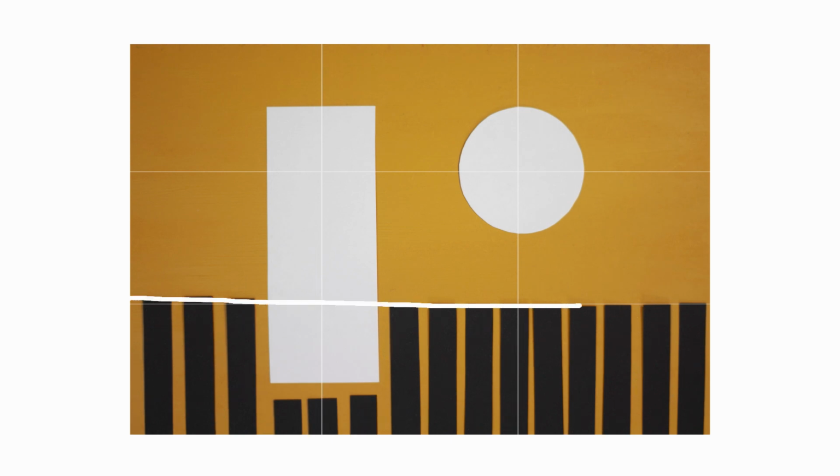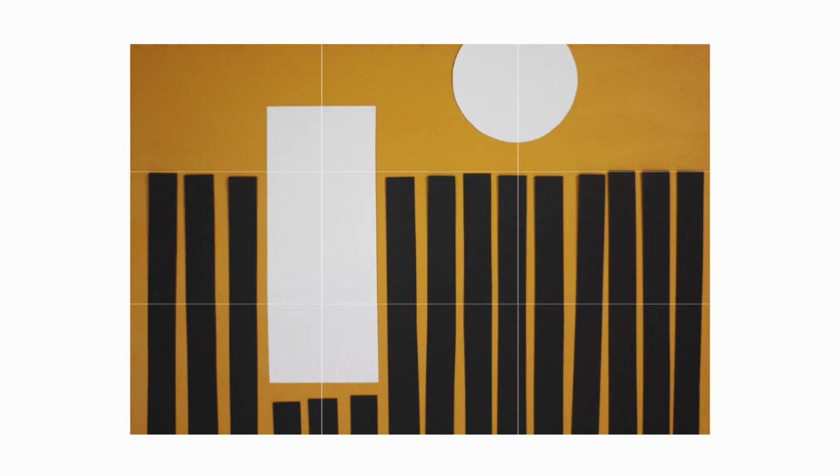Let's say here the white rectangle represents our subject and the white circle represents the sun. You want to be careful that if you were to move the horizon line up to the higher grid line, then that would be intersecting the head of the subject and therefore not creating a pleasing image, which would mean that you'd need to move your subject accordingly.